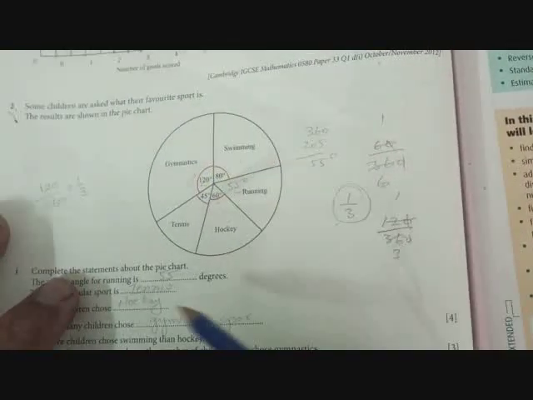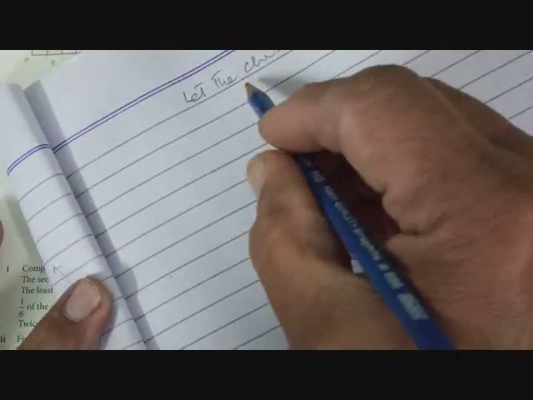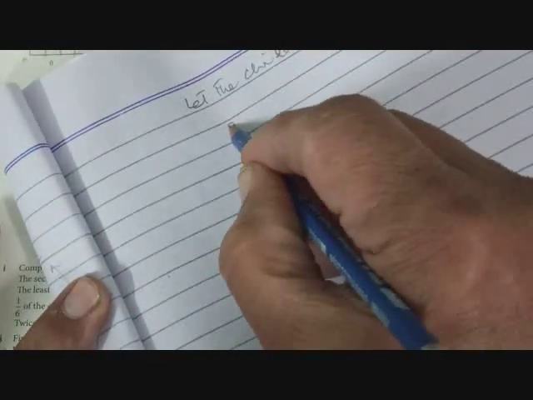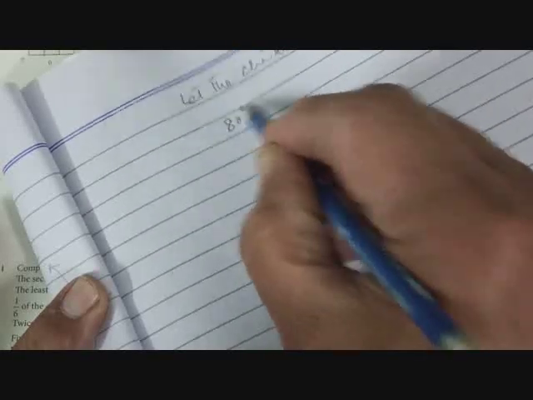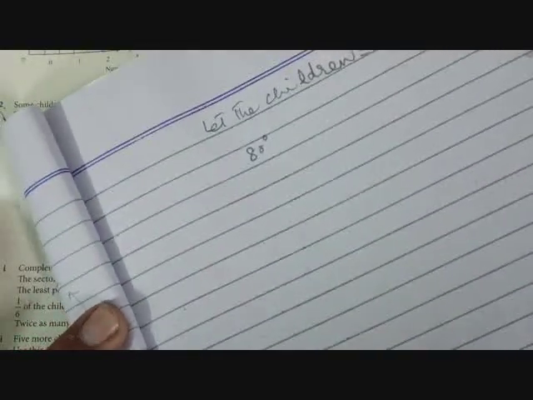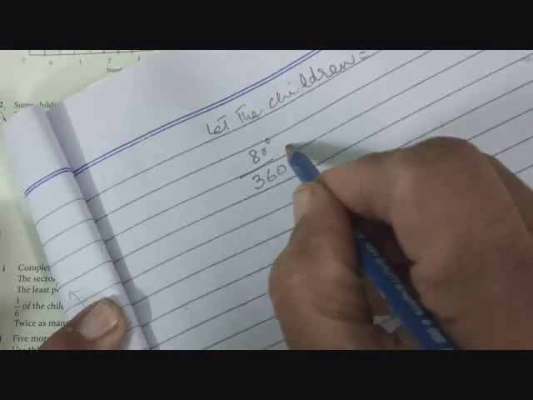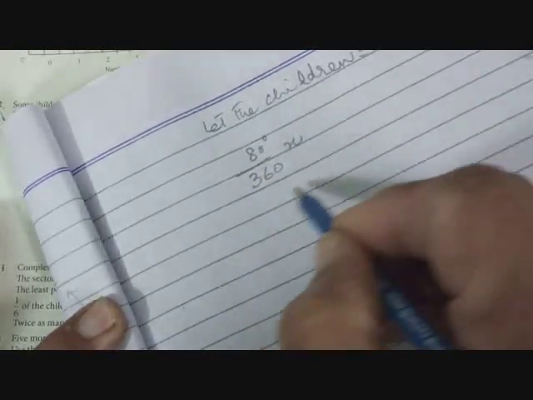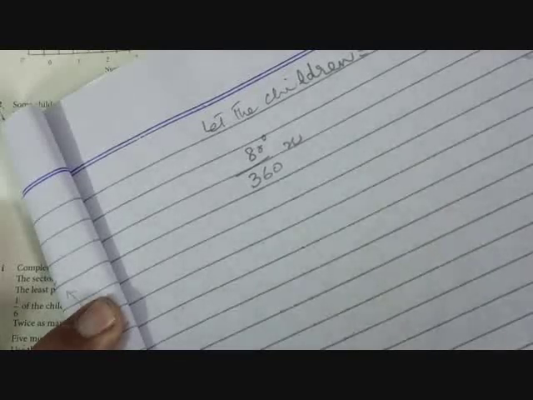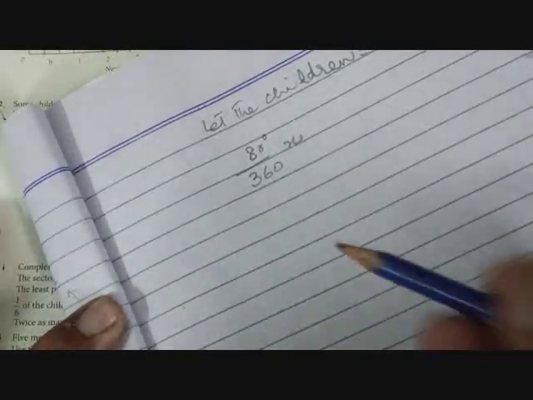Every segment of this pie chart will give us the exact number. How? You see that 80 degrees are the swimmers. Now 80 divided by 360 of x will give us the number of students who swim.